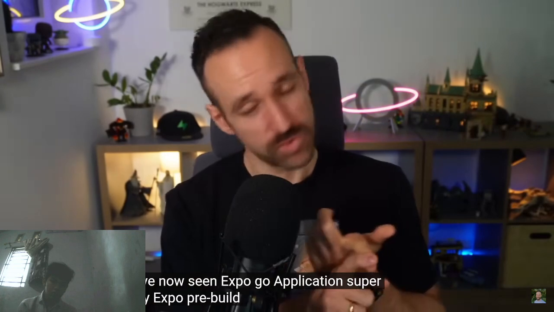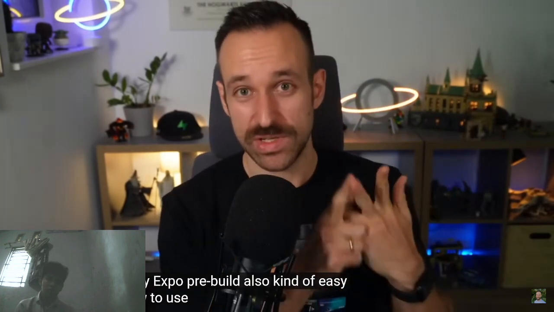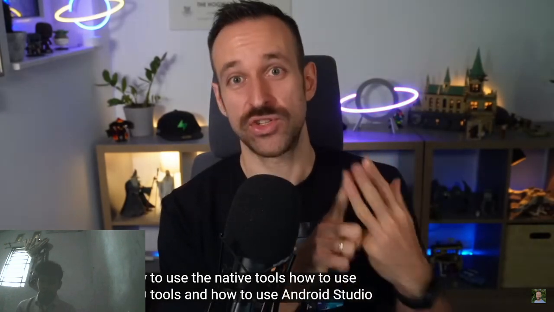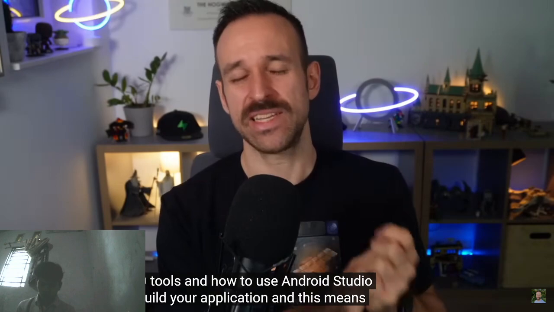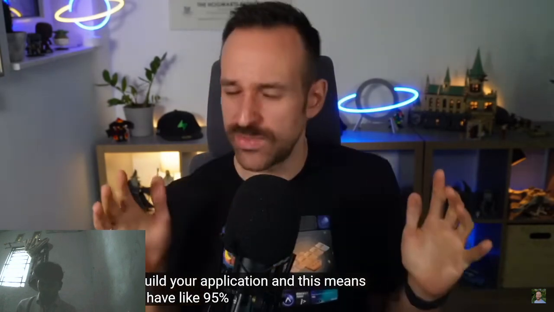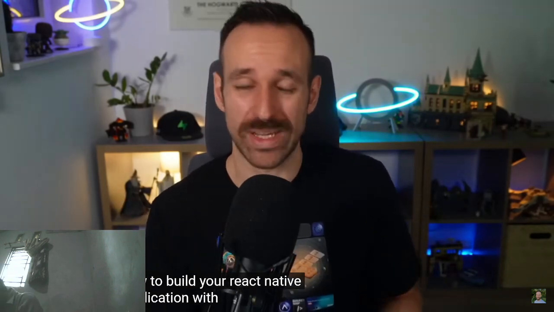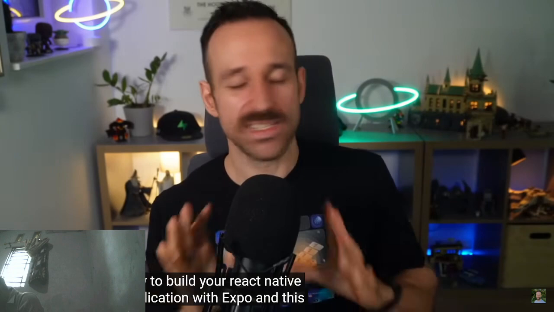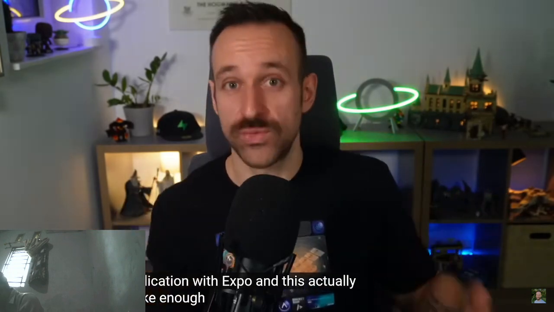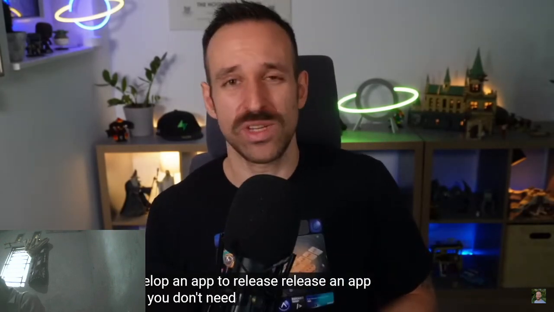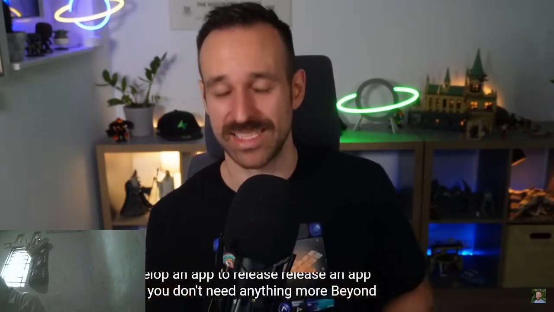So we've now seen the Expo Go application, super easy. Expo prebuild, also kind of easy. How to use the native tools, how to use Xcode, and how to use Android Studio to build your application. And this means you have like 95% of the knowledge about how to build your React Native application with Expo. And this actually is enough to build an app, to develop an app, to release an app, and you don't need anything more beyond this.